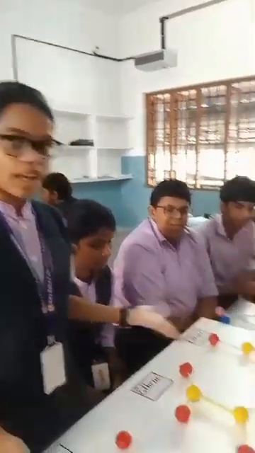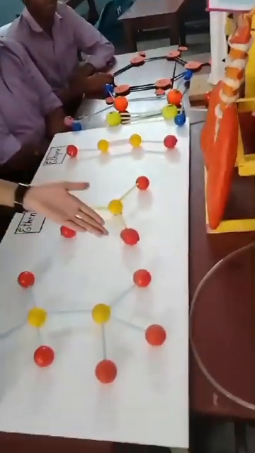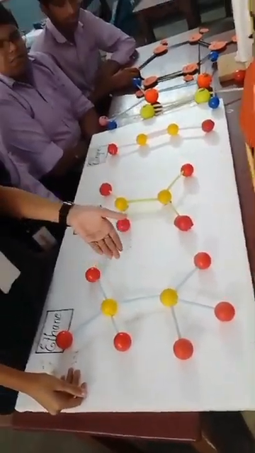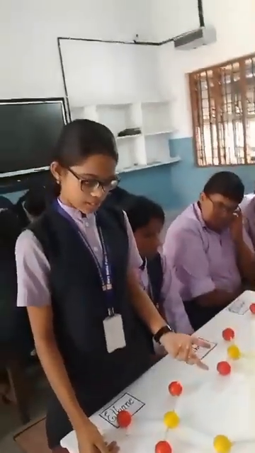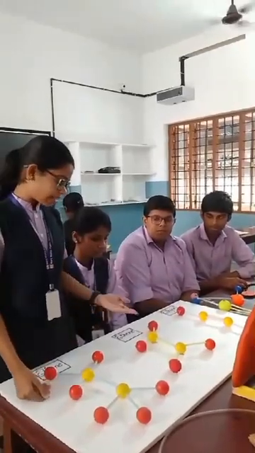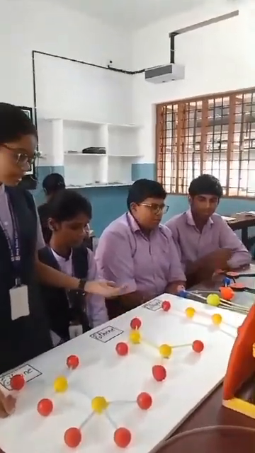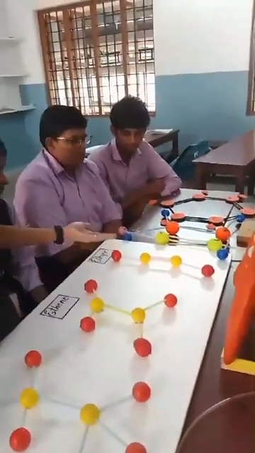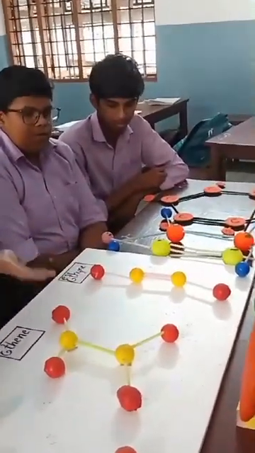This represents the covalent bond of a carbon atom. Red color represents hydrogen, the yellow are carbon. The carbon containing a single bond is called alkane, example ethane. And the carbon containing a double bond is called alkene, example ethene. And the carbon containing a triple bond is called alkyne, example ethyne.